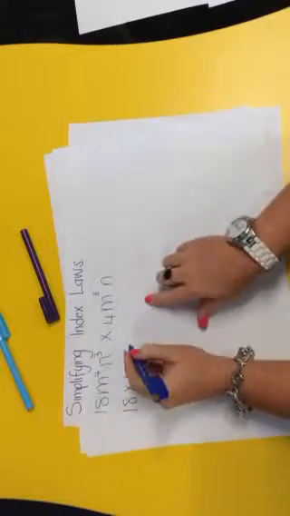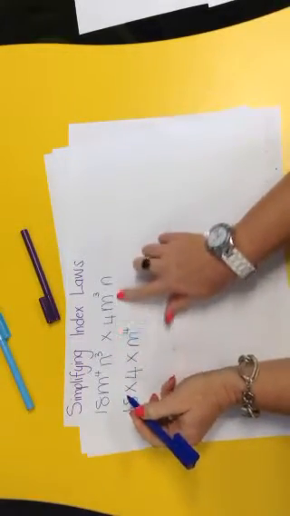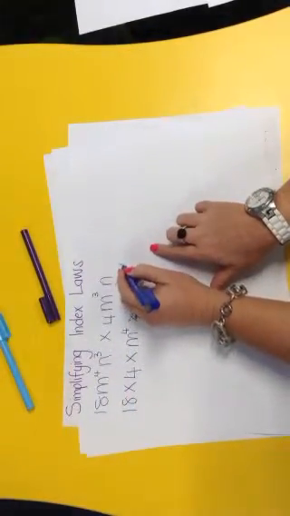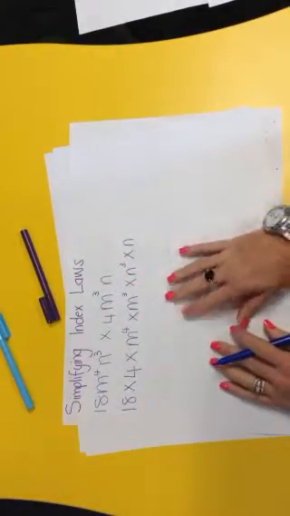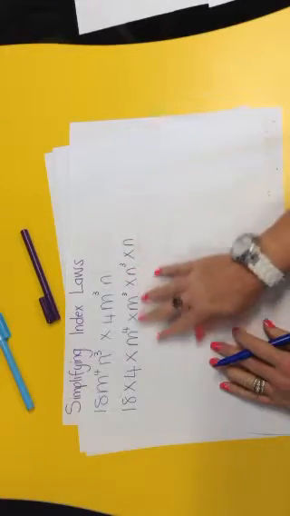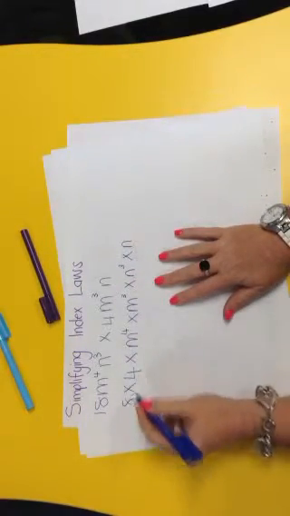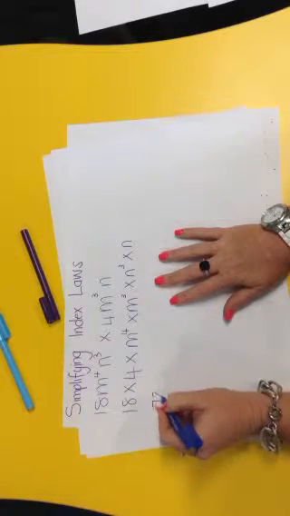times by m. What I'm doing is I'm actually just grouping them. M to the power of 4 times by m to the power of 3 times by n to the power of 3 times by n. Okay? You could have just gone straight over, but it just groups them quicker. Okay. Now, we go 18 times 4, and that's 72.